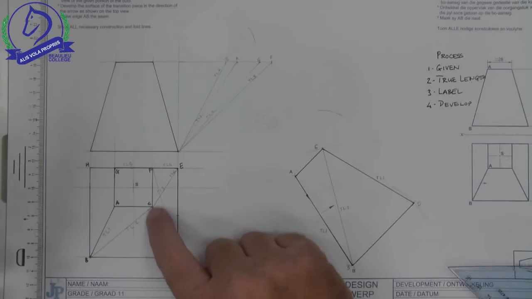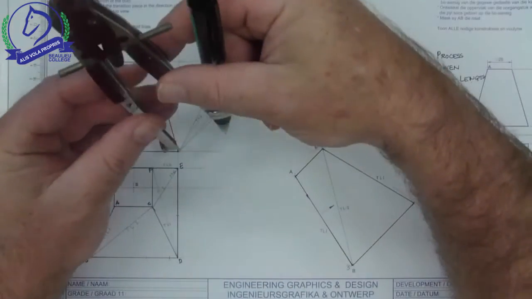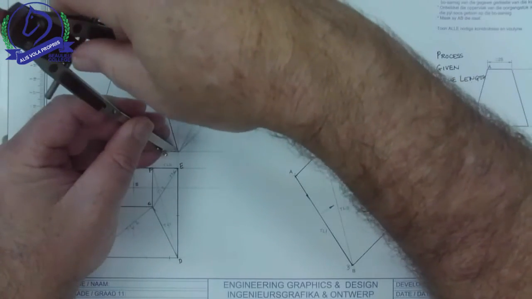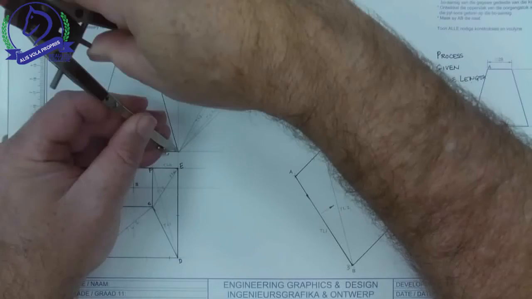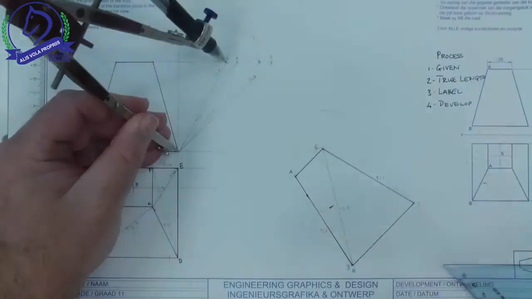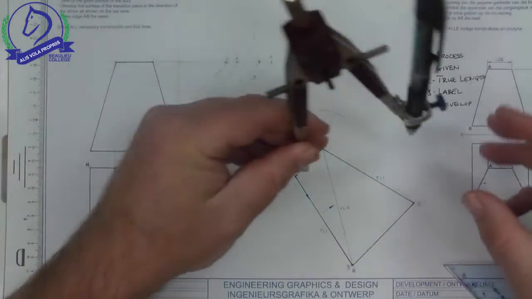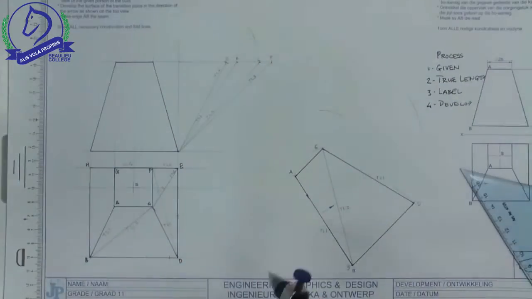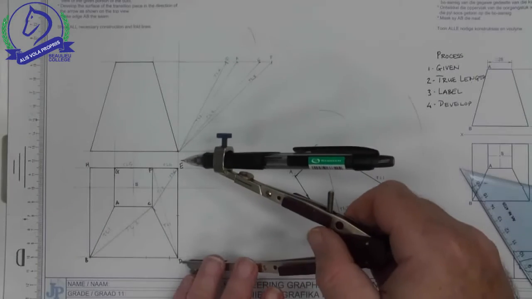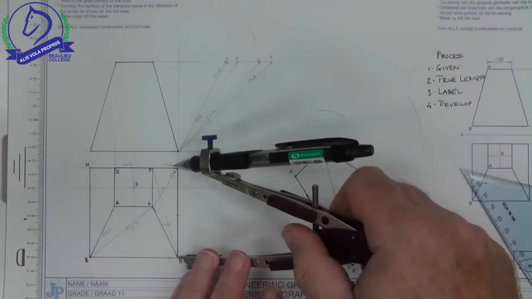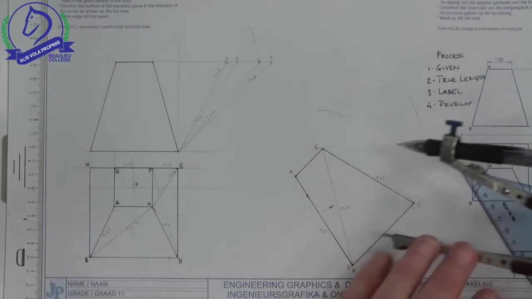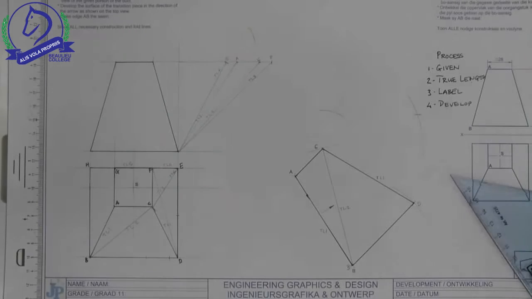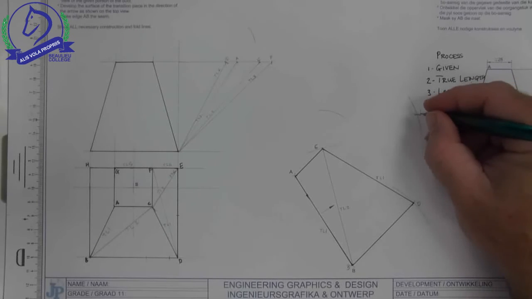So I need to measure now from point C going to E, my true length 6 measurement. So C drawn towards E, and take the distance of the length of the side from D. At that intersection I've now got point E.